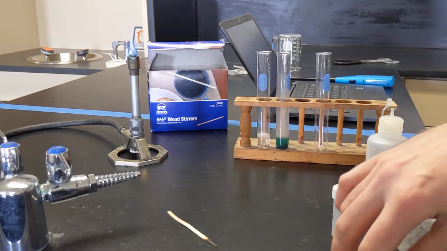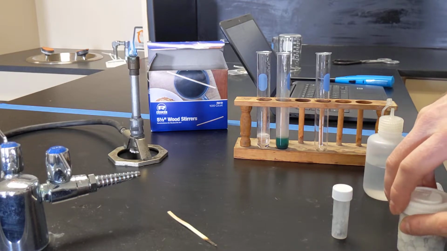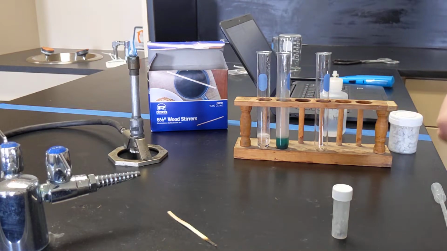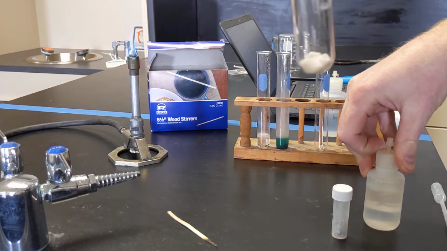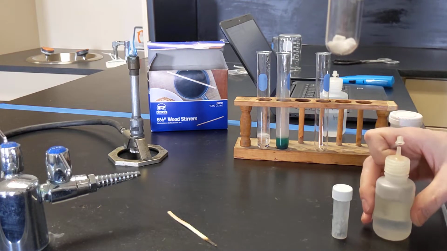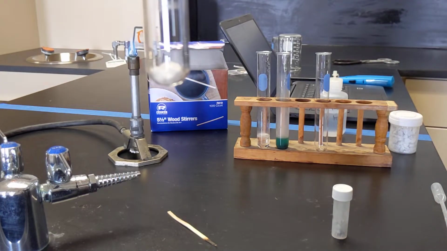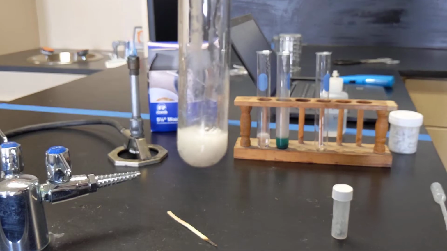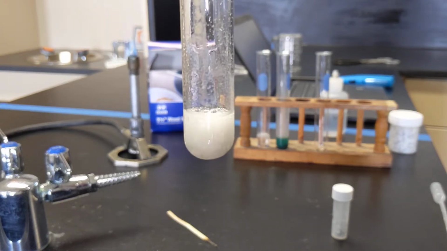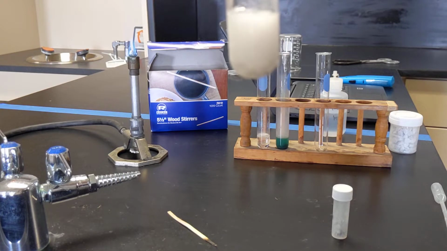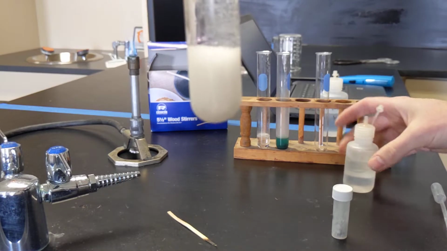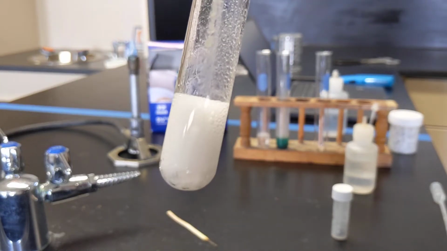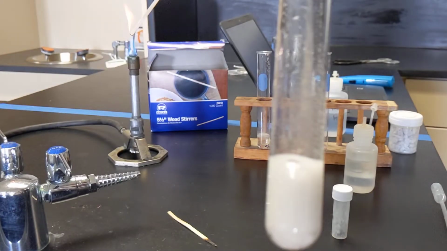And to that I'm supposed to add hydrochloric acid. I have some slightly stronger hydrochloric acid here because these marble chips can sometimes take a bit to react. So this is reaction number 4, calcium carbonate and hydrochloric acid. We will see what happens here. Then set my stick on fire.